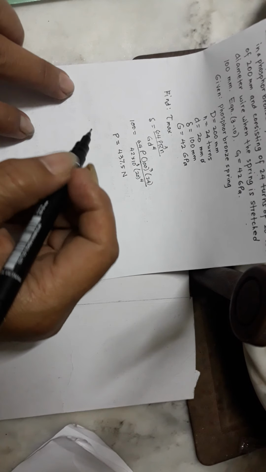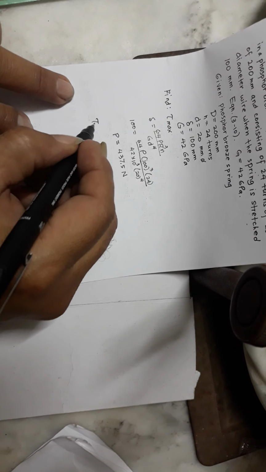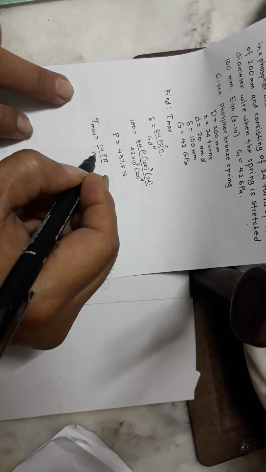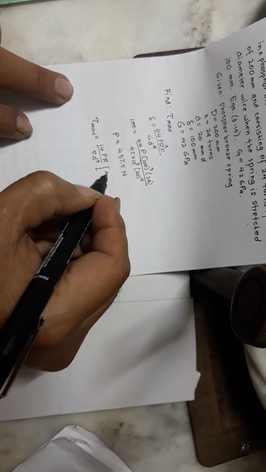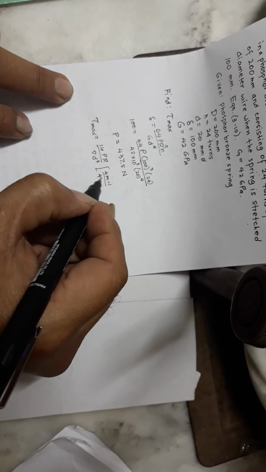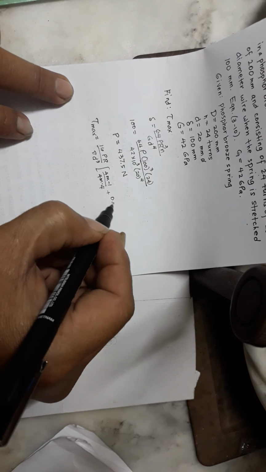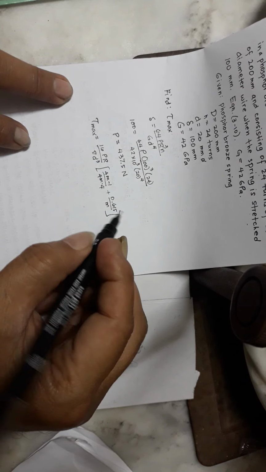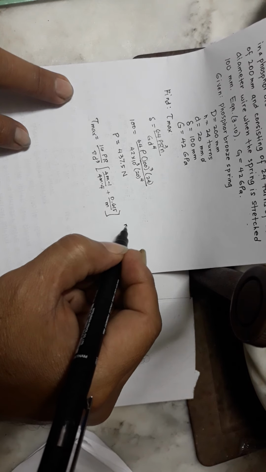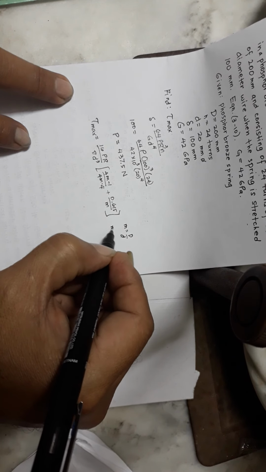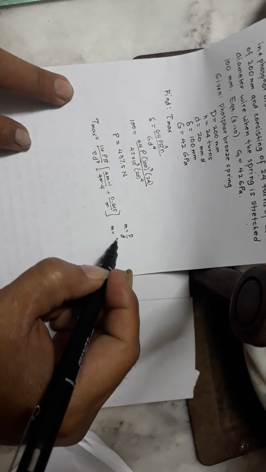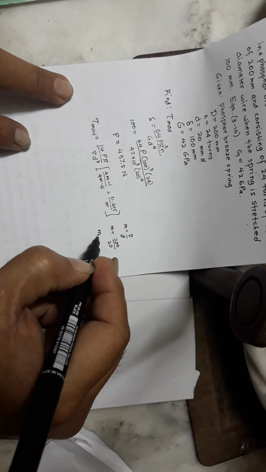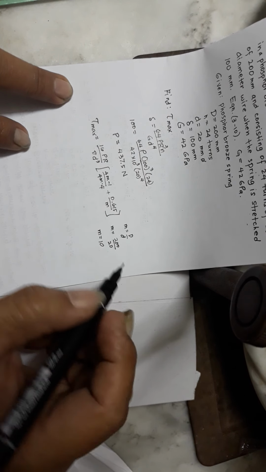The equation is stated here as tau max is equal to 16PR over pi d cube times (4m minus 1 over 4m minus 4, plus 0.615 over m). So we need to compute for m. M here is D over d. So m is equal to D, which is 200, over wire diameter, which is 20. So m here is equal to 10.